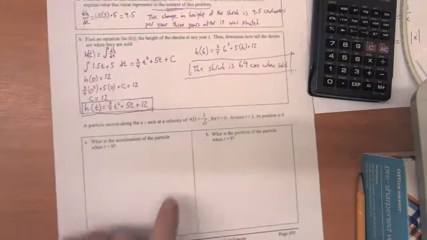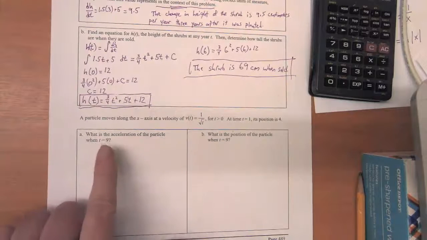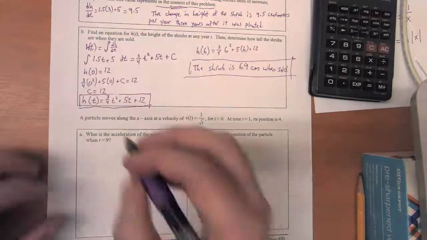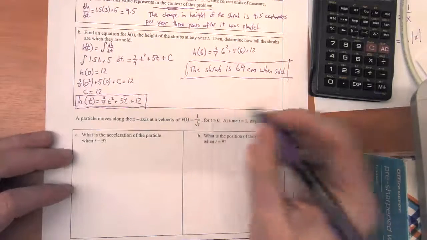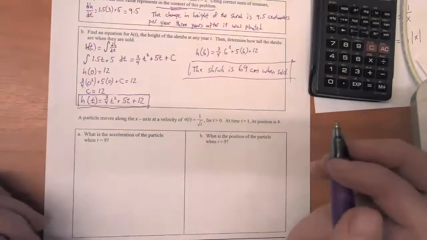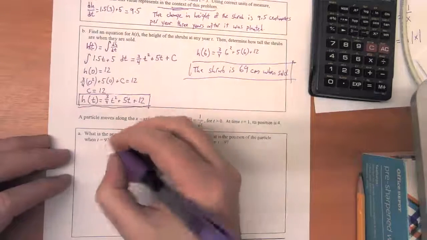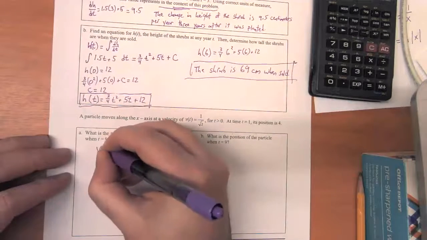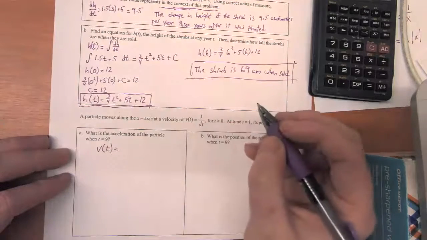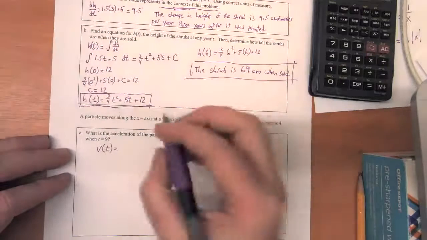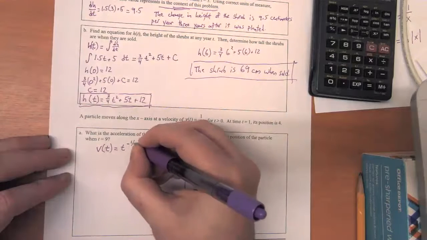All right, so the first question here says, what is the acceleration of the particle when t is equal to 9? Okay, so the first thing I want to do is change this into exponential notation. So think about what that would be. Notice we're using the square root of t quite a lot in these problems. The square root would be the exponent 1/2, and it's in the denominator. So I'm going to say that that's equal to t to the negative 1/2.